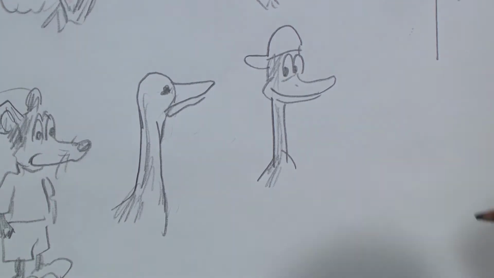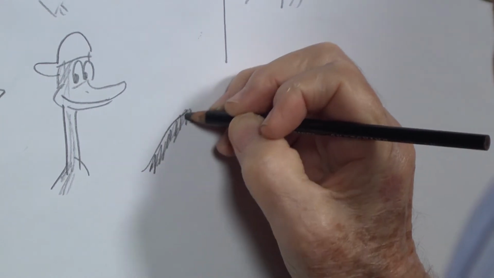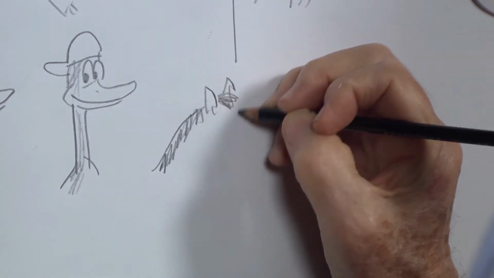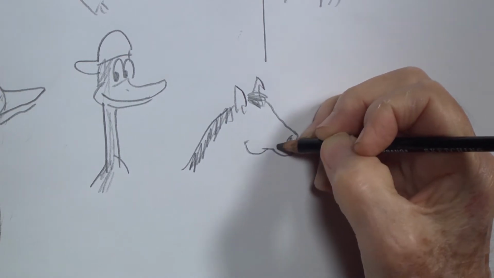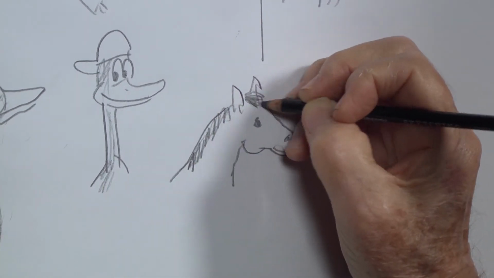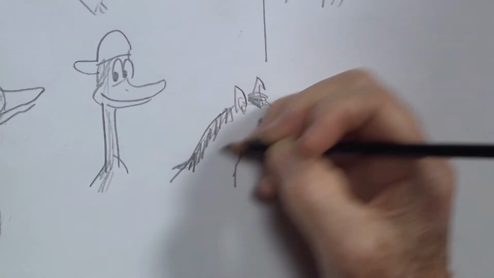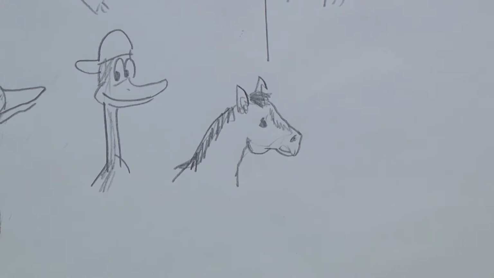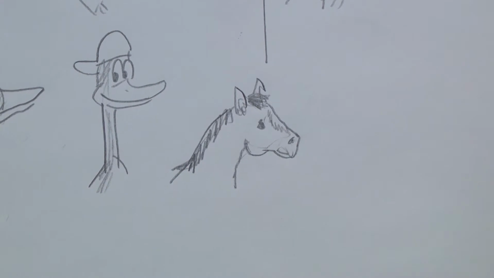Horses, they're handsome animals, at least in real life and in some still cartoon drawings. This is more or less a realistic horse with the graceful neck and the mane. Might have some markings on him, and I could put a bridle on him, but I won't bother with that. Now compare this Mr. Horse with the one I'm about to do.